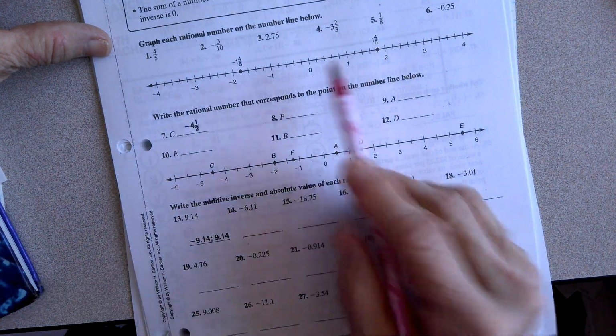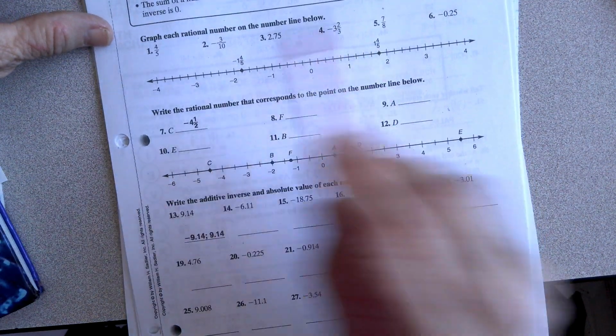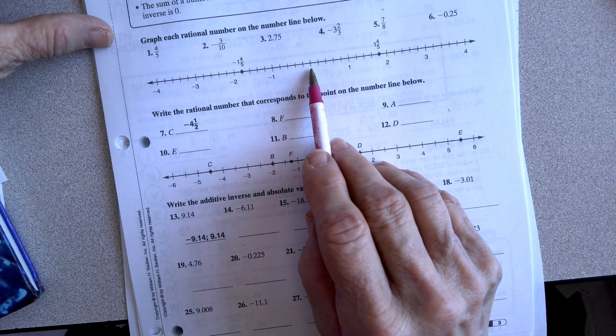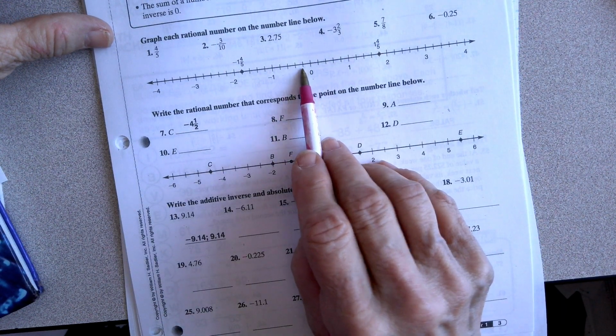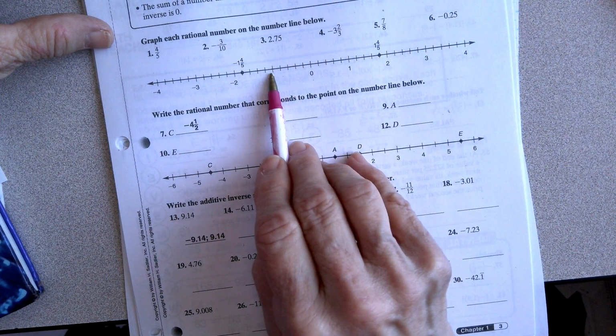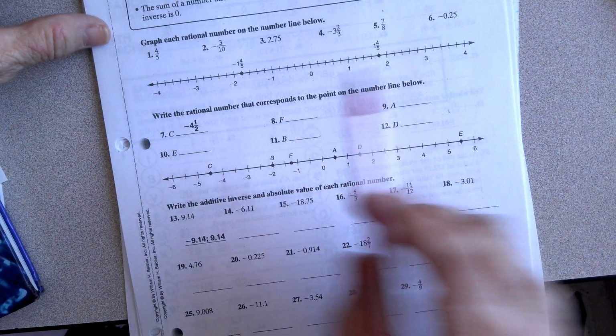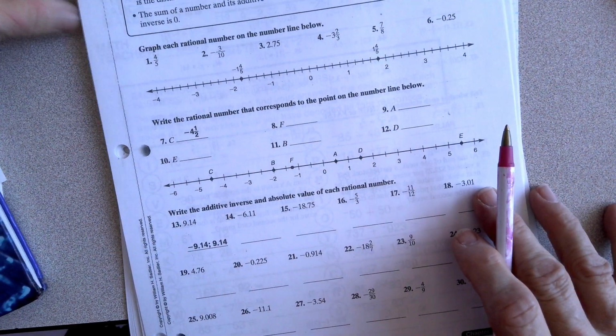And it's the same thing going backwards. They put the additive inverse, or the opposite. So same thing going backwards: negative 1/5, negative 2/5, negative 3/5, negative 4/5, negative 5/5, and so on, until we get up to 1 and 4/5. So we'll graph maybe a couple of these.